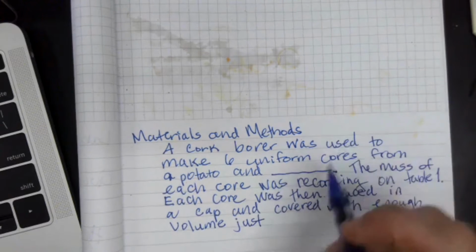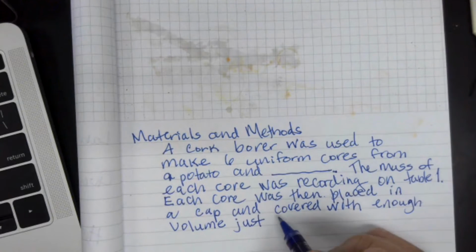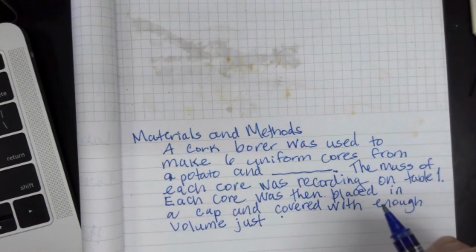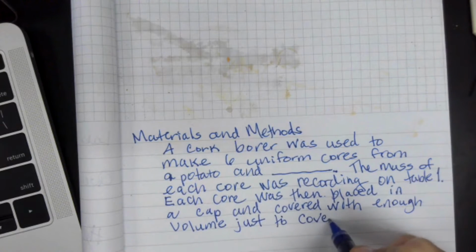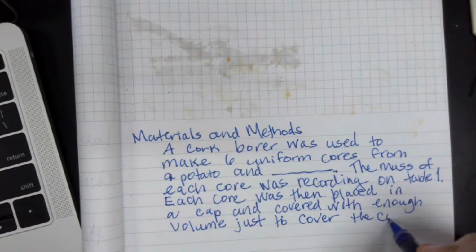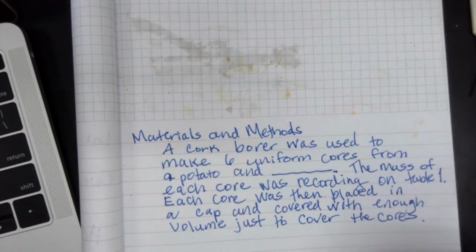My wording got messed up here, but you get the idea. I should probably have you measure out a specific volume, but that's not critical here, so I left that out.